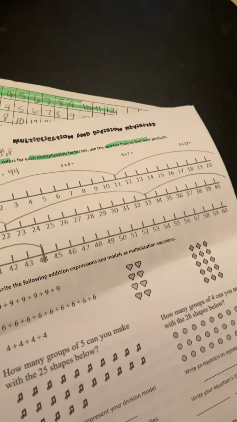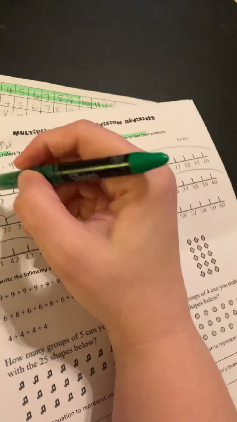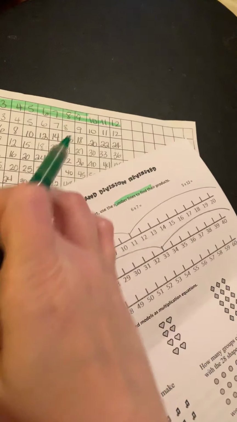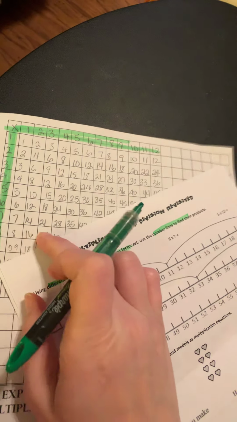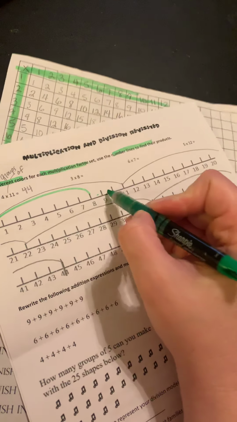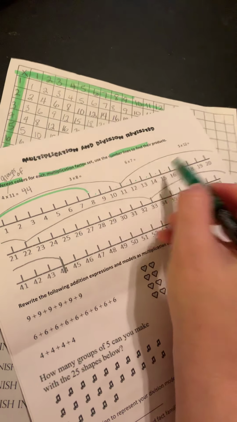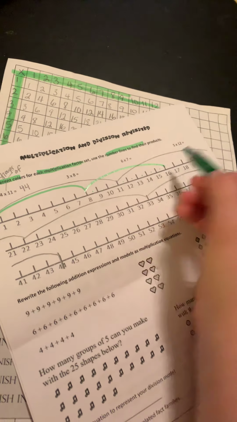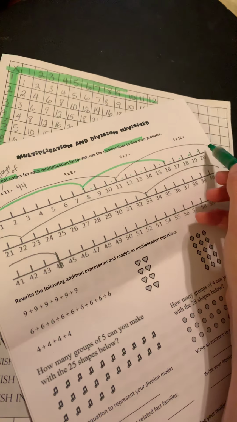3 times 8 is really 3 groups of 8. So let's look. 3 groups of 8. 8, 16, 24. So 8, 1, 2, 3, 4, 5, 6, 7, 8.